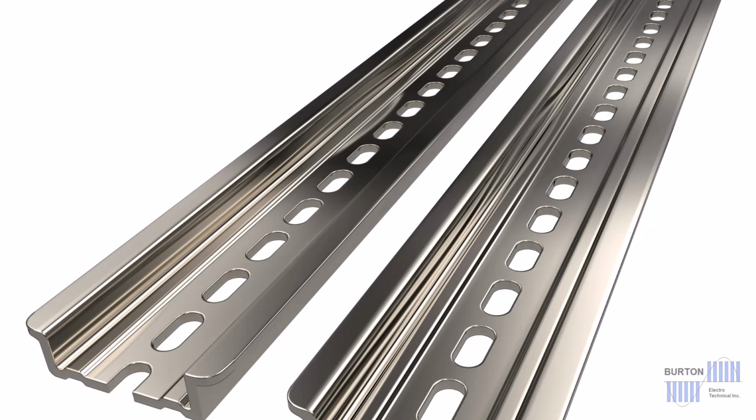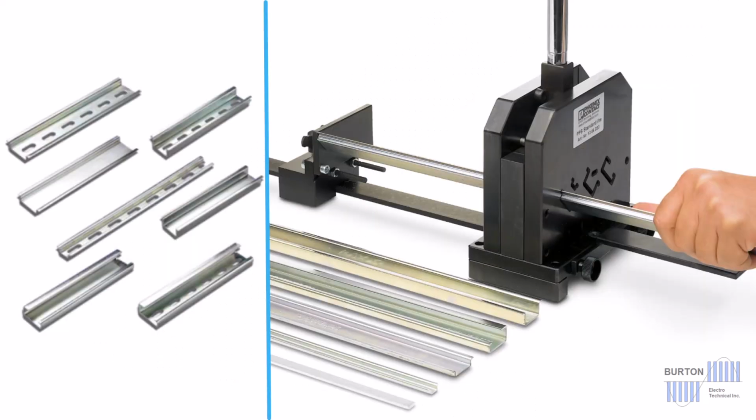The rails shown are perforated or slotted. Rails without slots and in various sizes are available. Professionals cut rail with a specialized rail cutting tool. They can also be cut with a metal cutting saw.